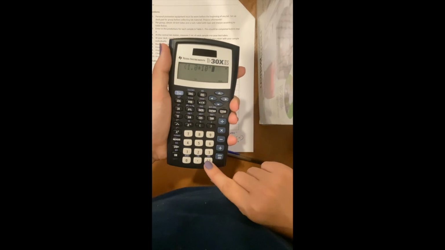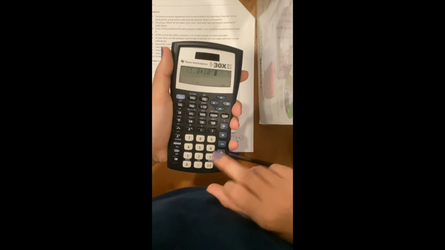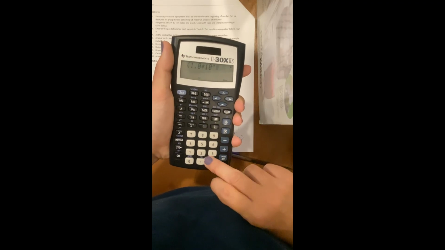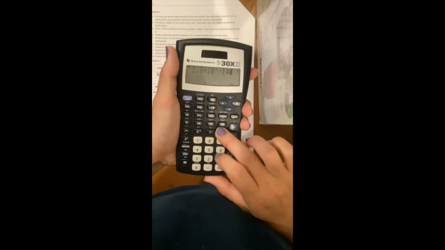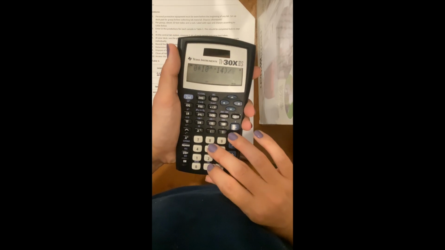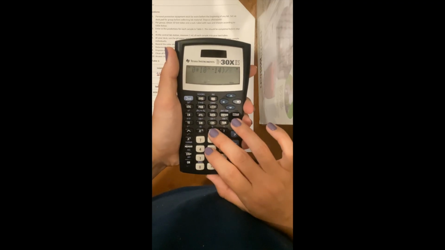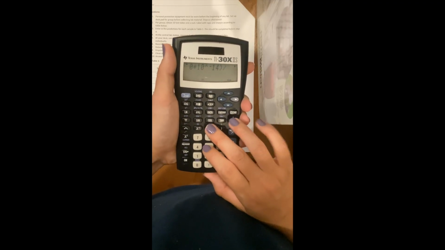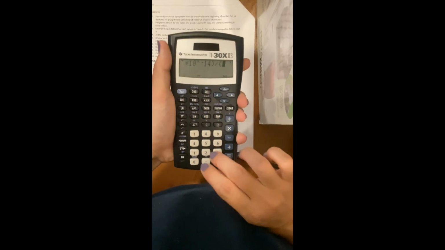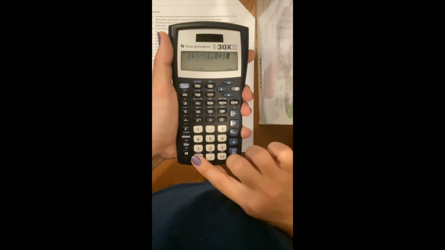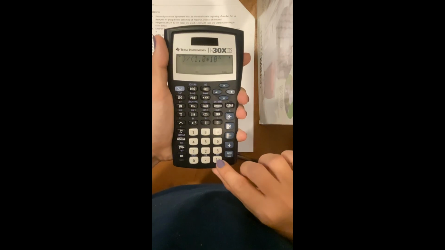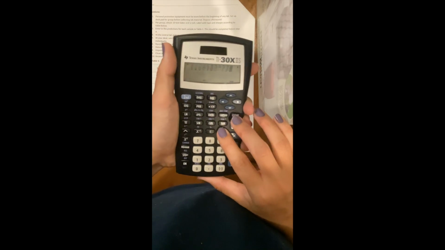If your calculator has a negative button, use that over the minus sign, because sometimes if you use the minus sign, it'll give you an error. So negative 14, close parentheses, divided by, open the parentheses again. This is where I saw a lot of errors on Wednesday's lab. So open parenthesis, 1.0 times 10 to the negative 7, close parentheses.